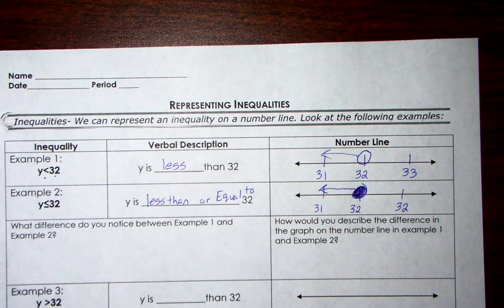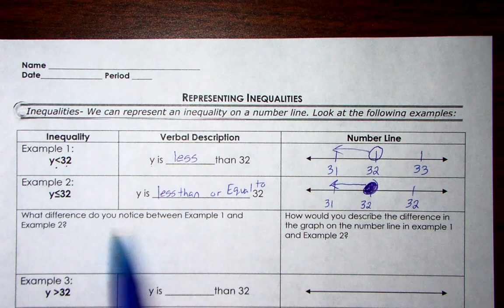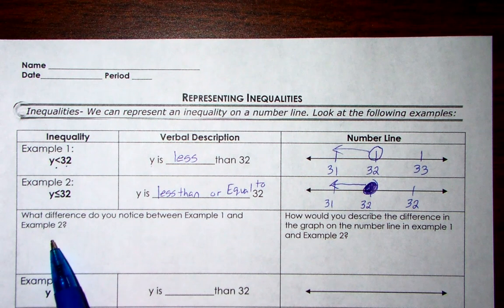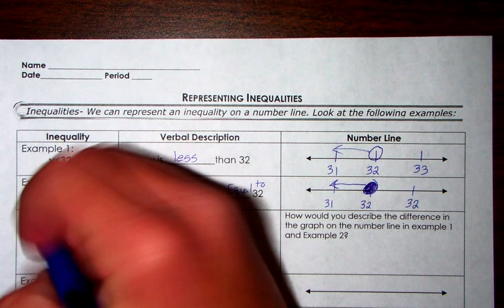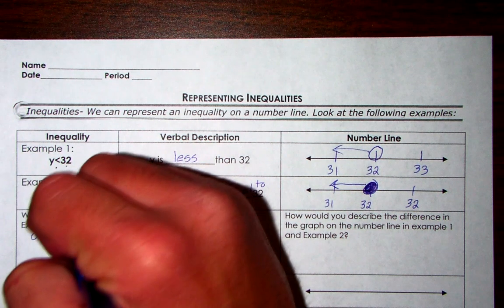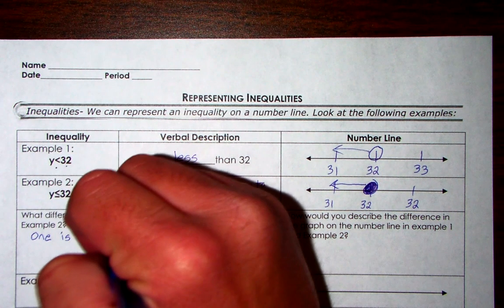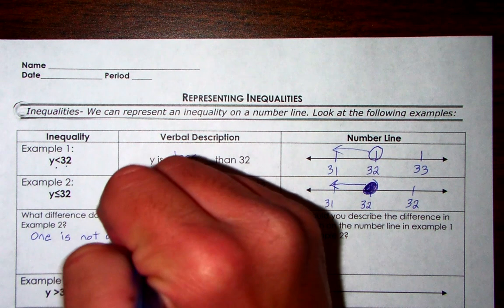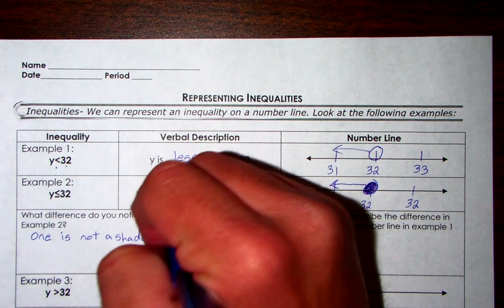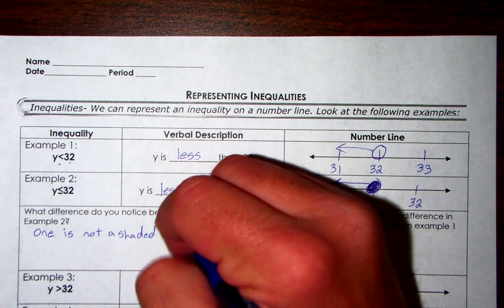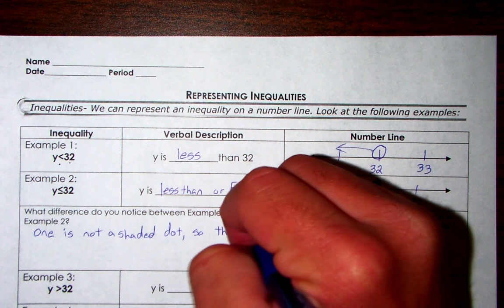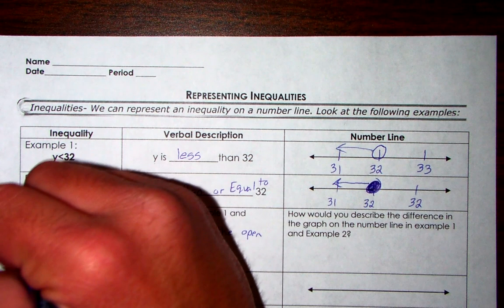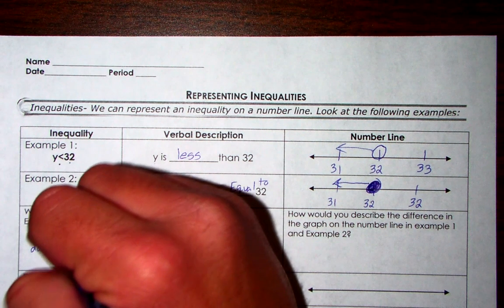How's that sound? All right. What difference do you notice between example 1 and example 2? Well, example 1 is not a shaded dot. So the open dot is not part of the solution.